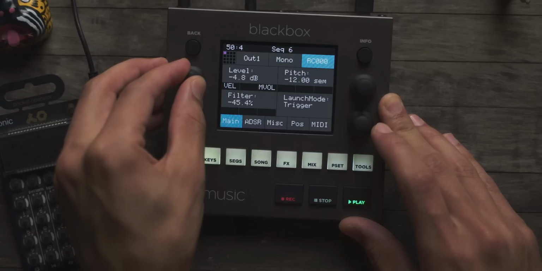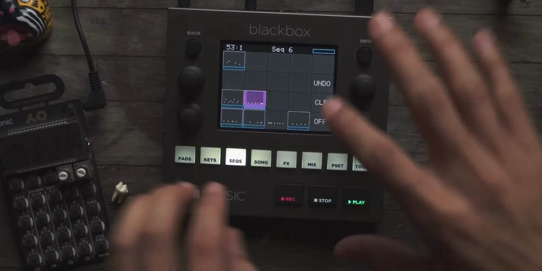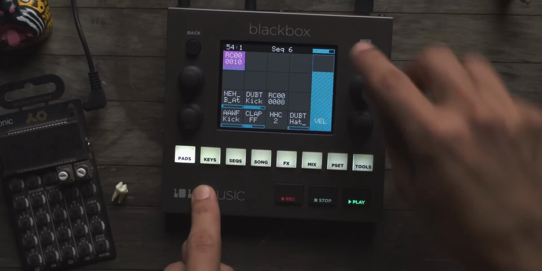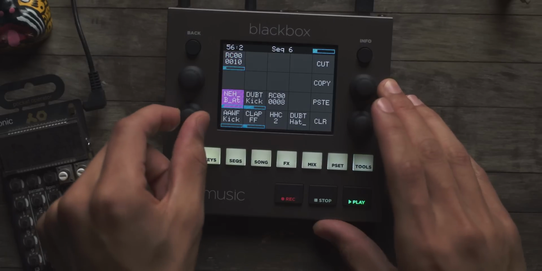Turn that down a little bit. Okay, so that is just way too loud. Whoa, never seen that menu. That's cool.